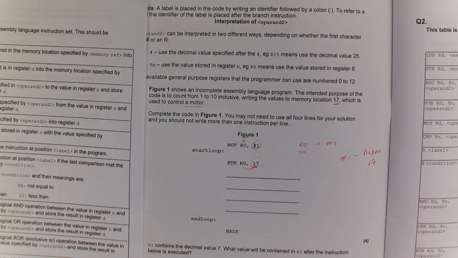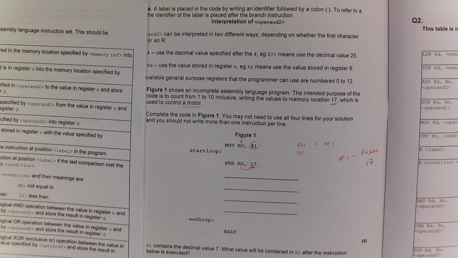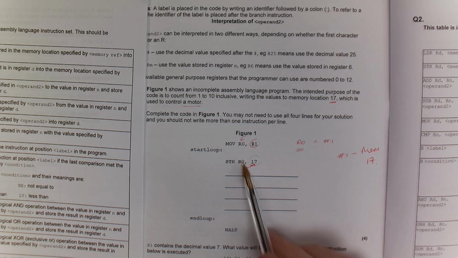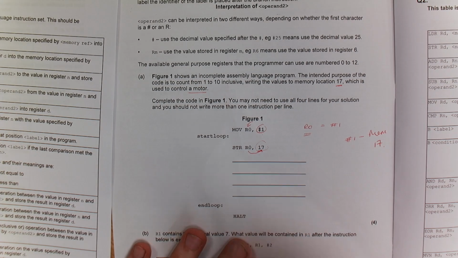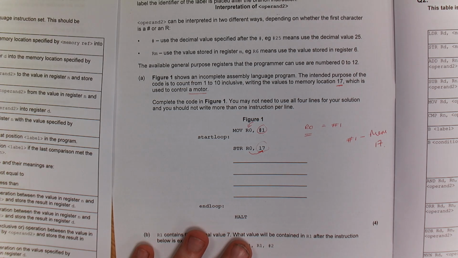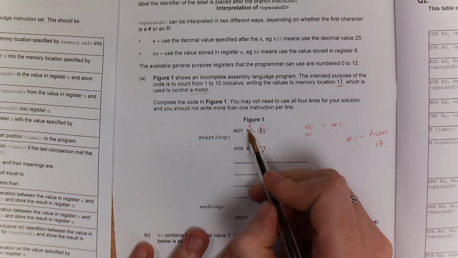I've just realized I'm writing in a red pen. Now, what we've got to do each time is get from 1 to 10 inclusive. So I'm going to need to add number 1 to this number.